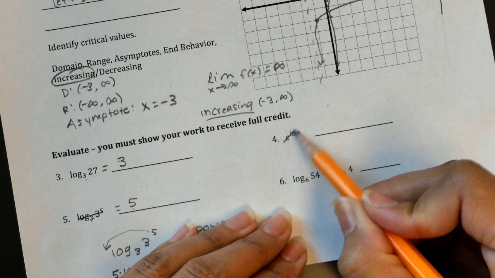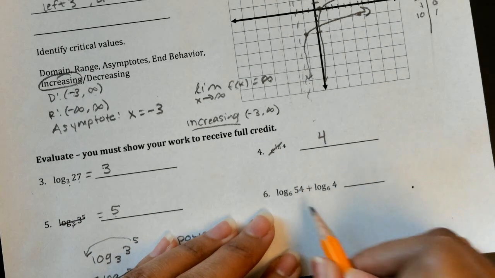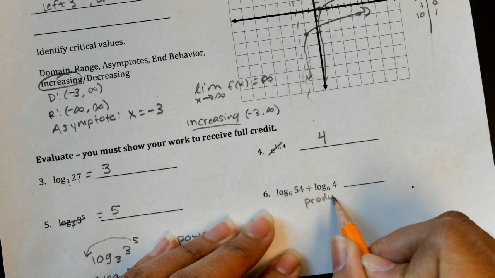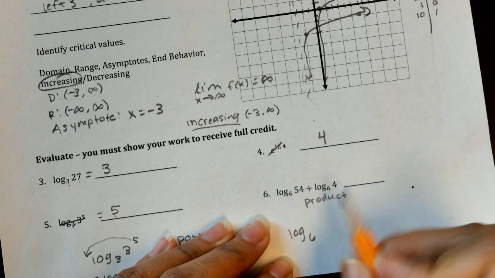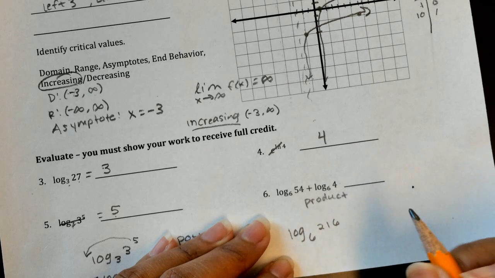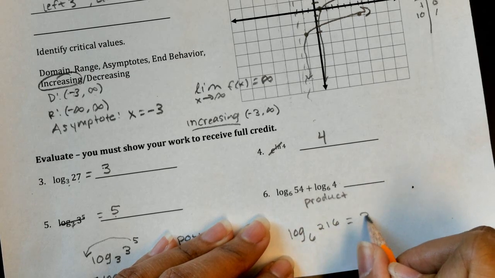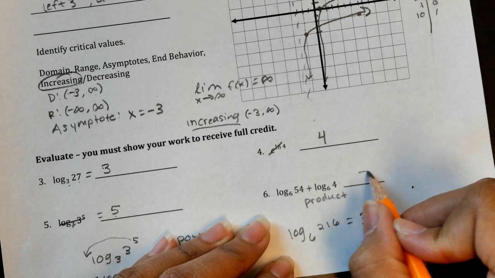E and natural log, they cancel out. It's just 4. Here we're going to use the product property. So this is log base 6 of 54 times 4, which is 216. And I know 6 to the power of 3 is 216. So the answer here is 3.